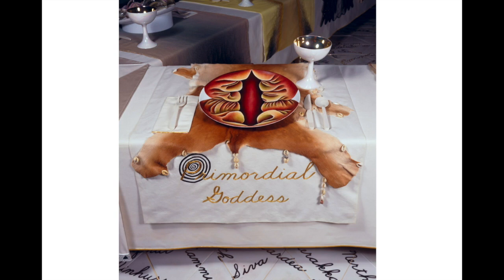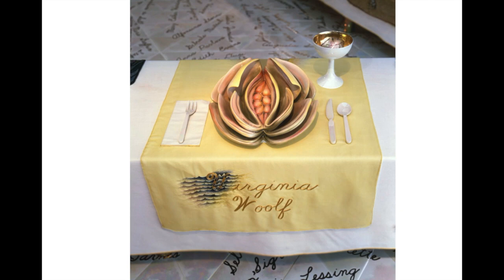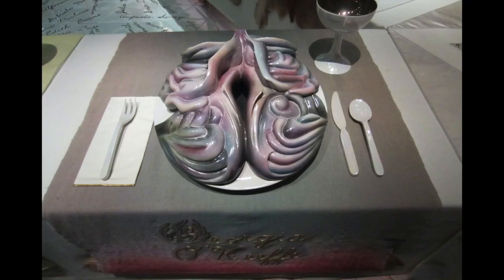And it's interesting to note how this plate is quite flat. It's mainly just the texture is created through painting dimension onto the plate. And then as you move around the table, the plates become a lot more sculptural and have more dimension. This is the Susan B. Anthony plate. This is the Virginia Woolf plate. And this is the Georgia O'Keeffe plate.